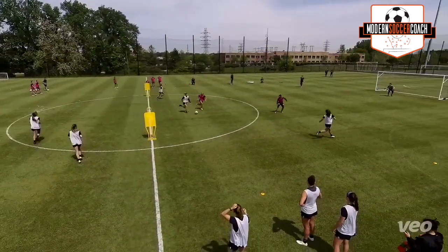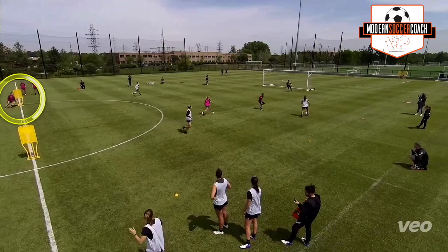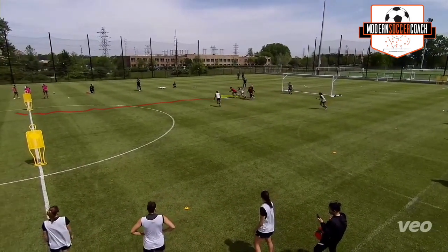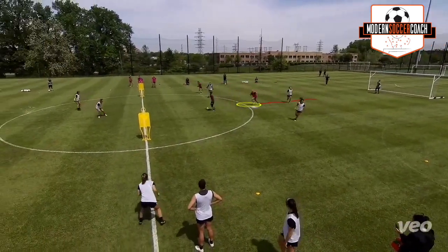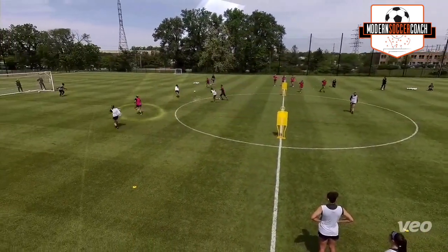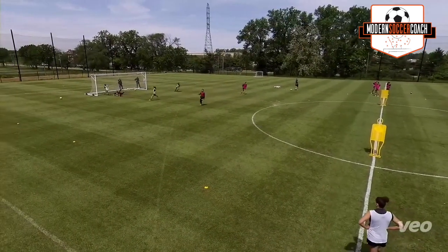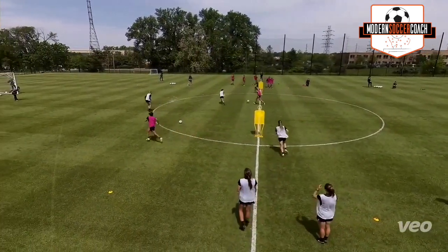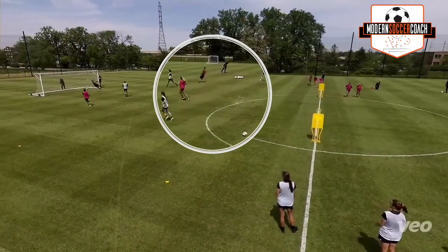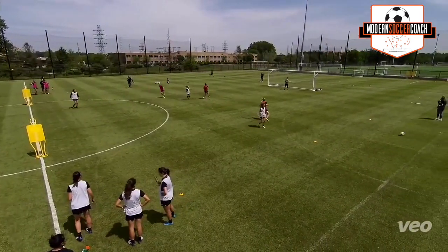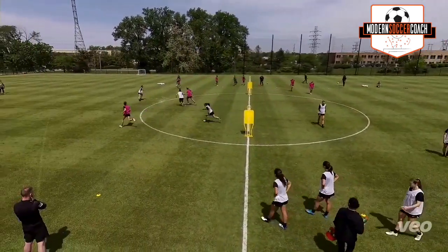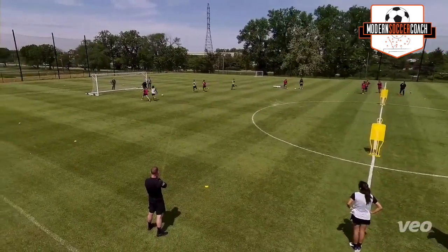This is a great transition again defensively, so it's not just about attacking, it's about getting back and working for each other as well. Quick restarts from servers or coaches, and the faster the game goes, the more these players have to be challenged to play as quick as they can, which they enjoy.